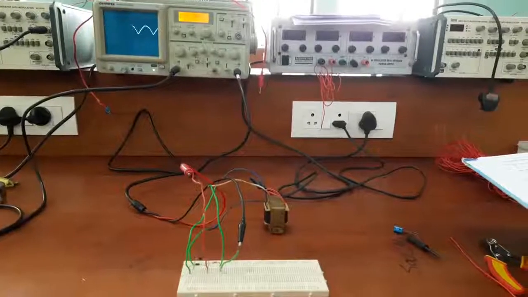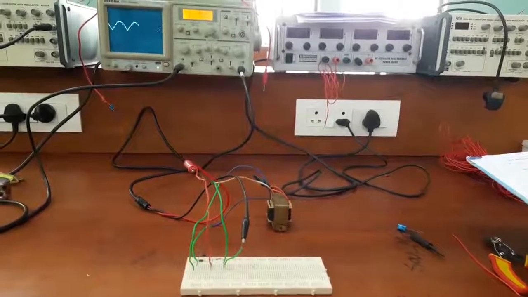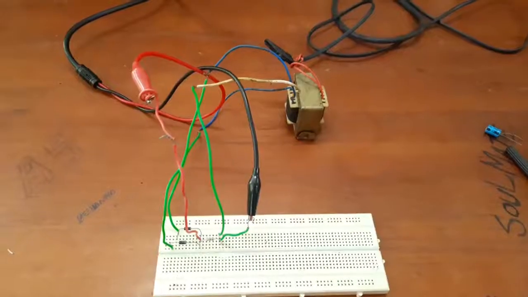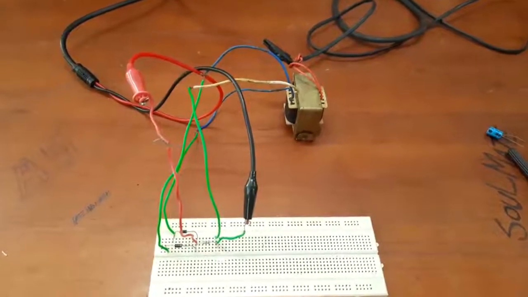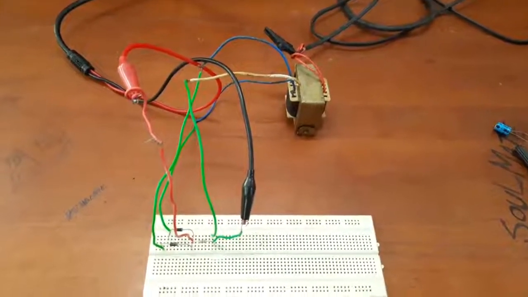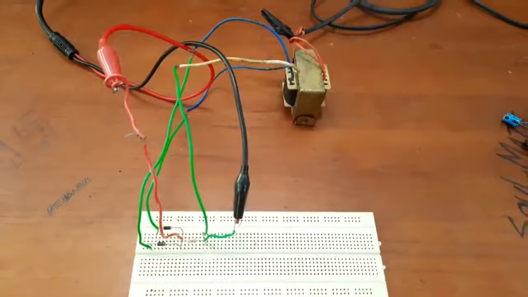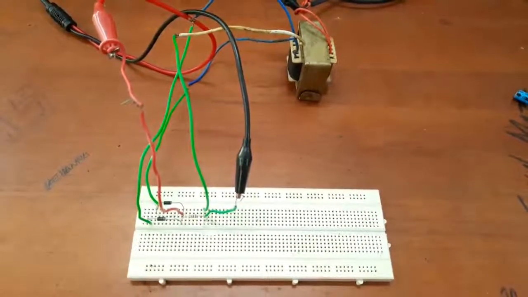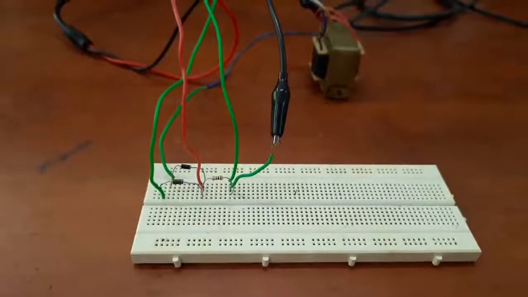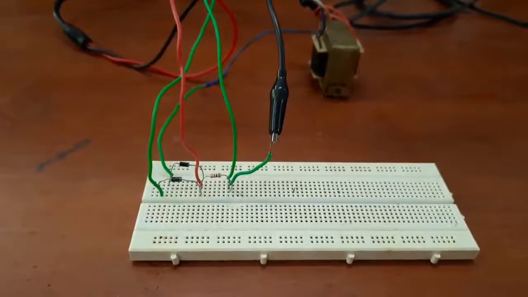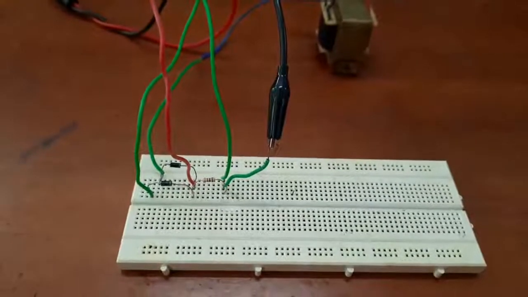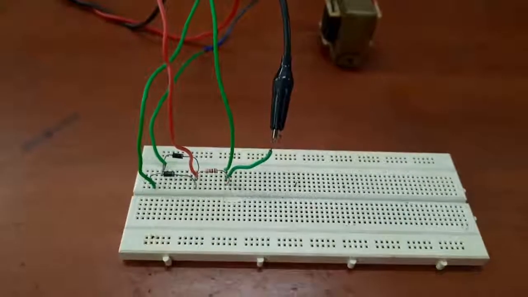First we will see the arrangement of the full wave center tap rectifier without filter. Just like in the case of a half wave rectifier, the secondary of the transformer is connected as input to the center tap rectifier circuit. The center tap rectifier arrangement is done by using two diodes and a resistive load. The connection is made in accordance with the circuit diagram which I have shared with you.